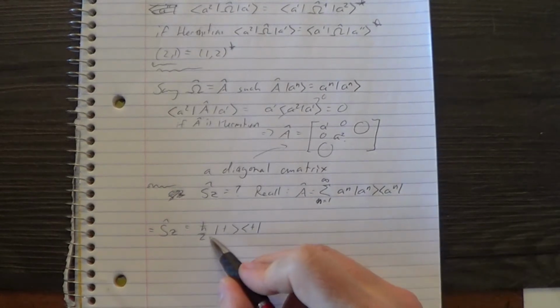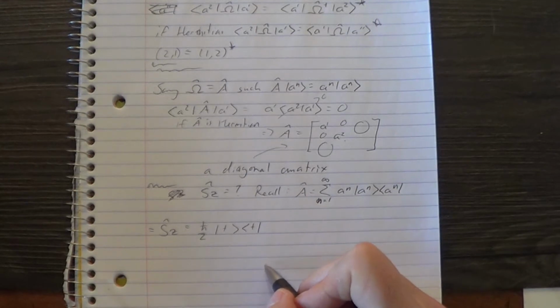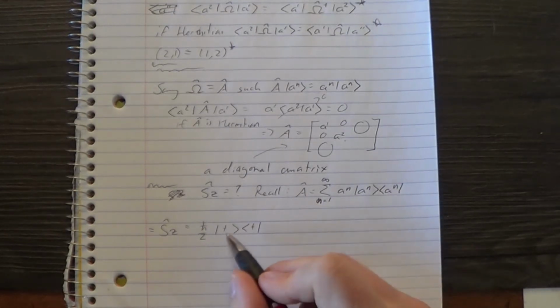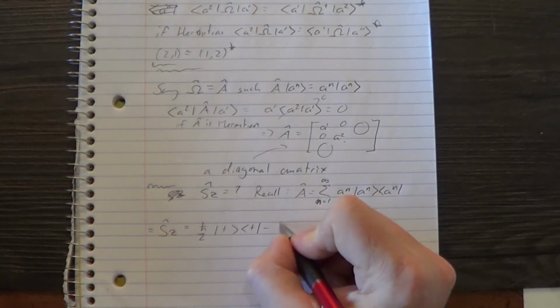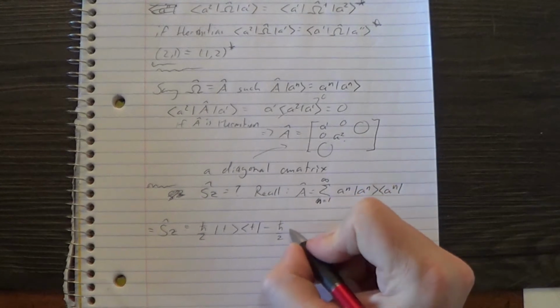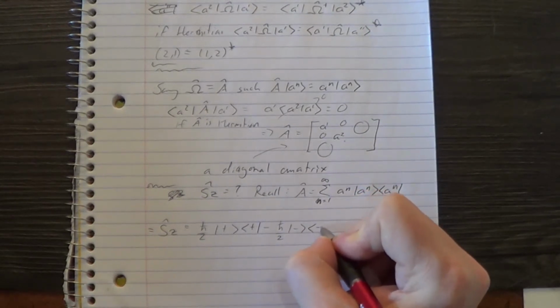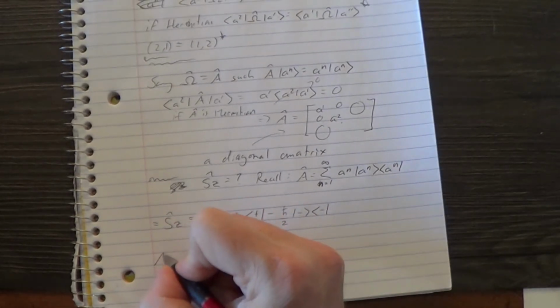Okay, the eigenvalue, which is h bar over 2, that's the magnitude of spin in the up direction, and the outer product of that state. Now the only other state is minus h bar over 2, that's its eigenvalue, and of course it's minus. Okay, so that is the SZ operator. Now let's put it in matrix form.